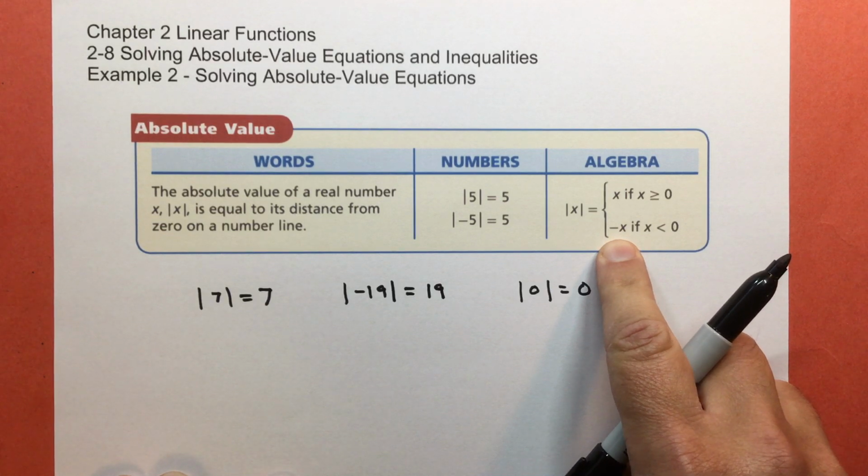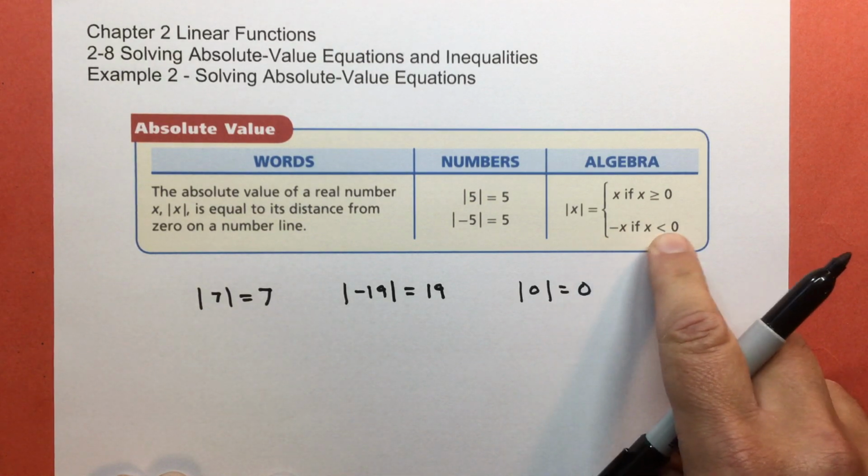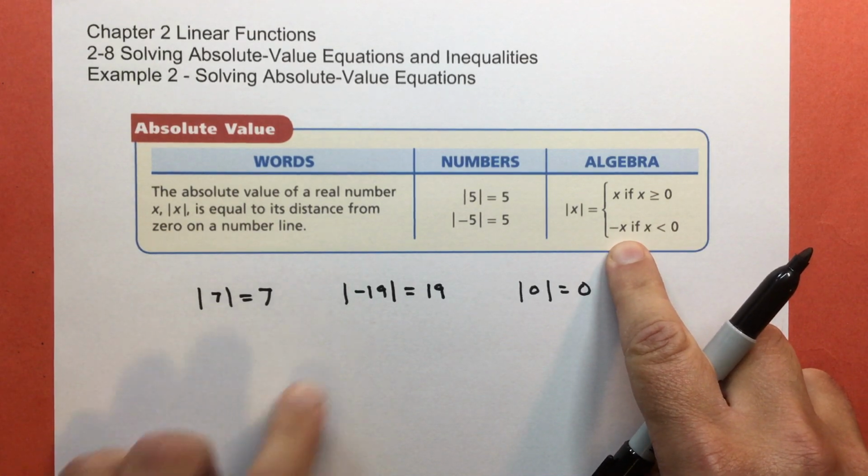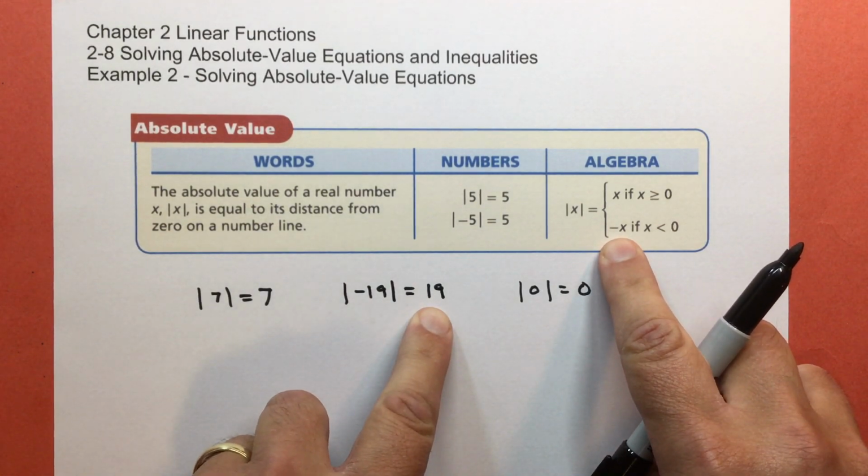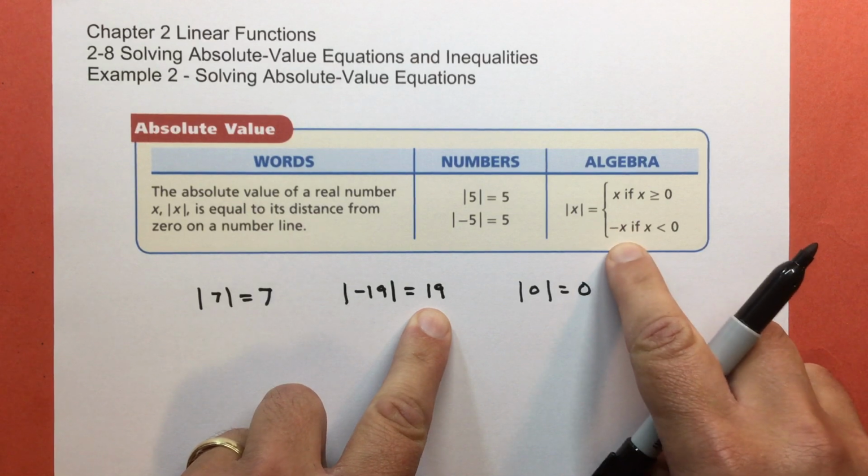Negative means opposite, no matter what Miss Ader, my own high school math teacher, said. Negative means opposite. So it equals negative x if x is already negative. So a negative of a negative would be a positive, or the opposite of a negative would be a positive. This one gets a little confusing.